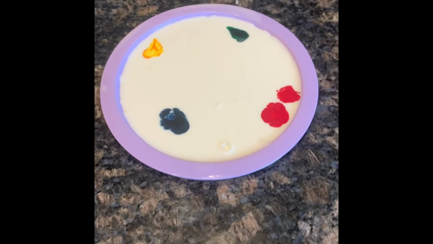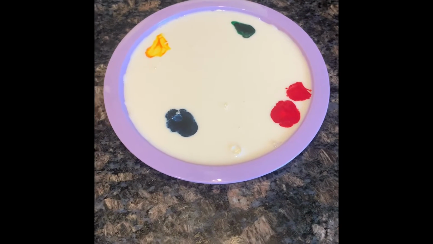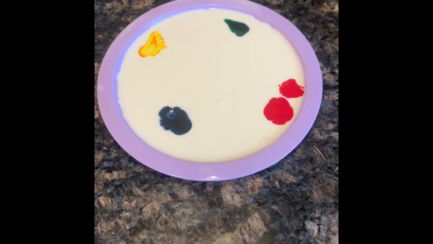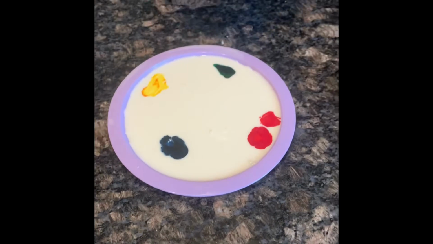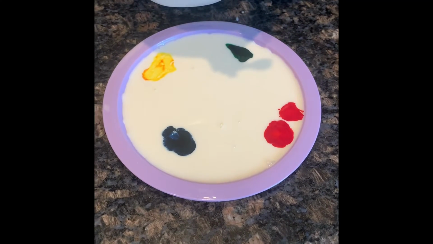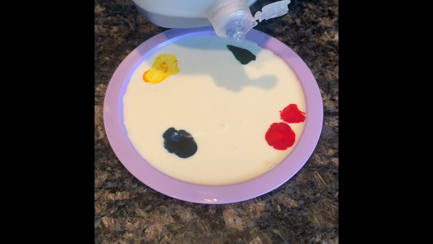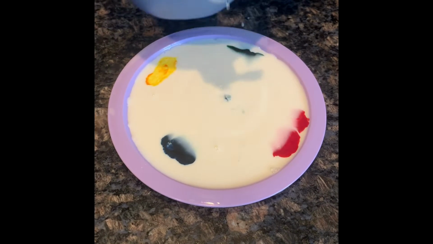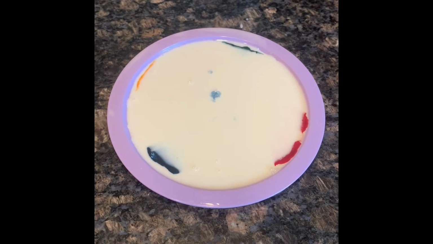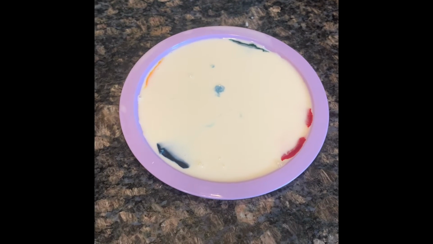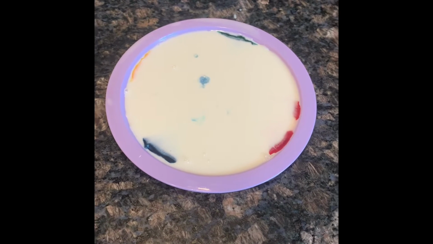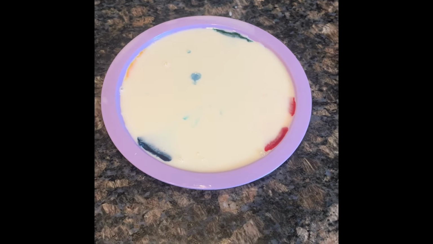And finally, we're gonna put a little dish soap right in the middle. Here you go, Chloe. It's just a little bit. You don't want to do any more than a drop. So just going to put a little drop right here. And as you see, all the colors just spread out. And right now, we'll let Mr. PK explain why that happened.